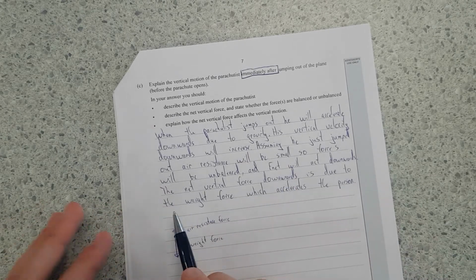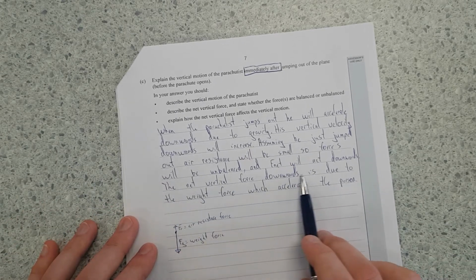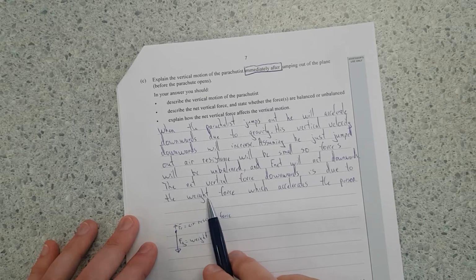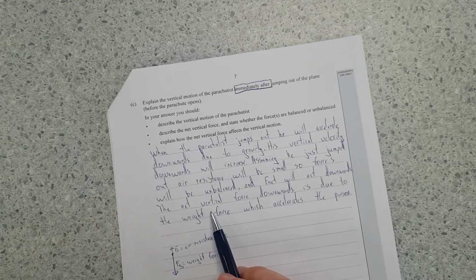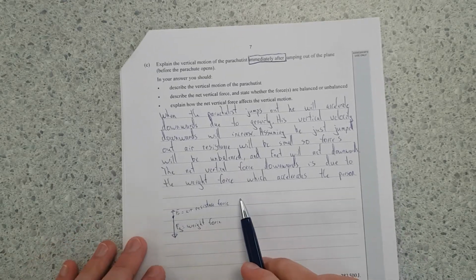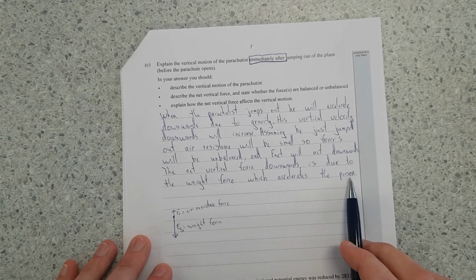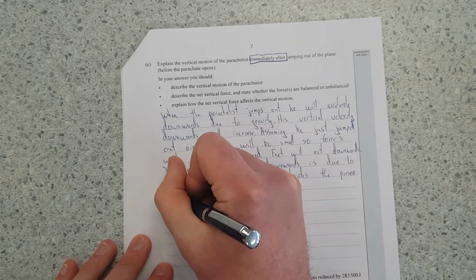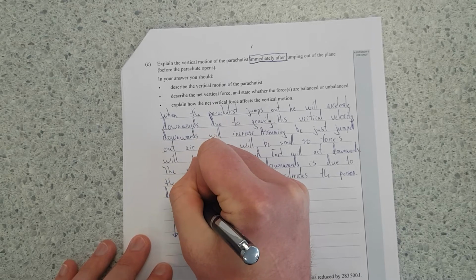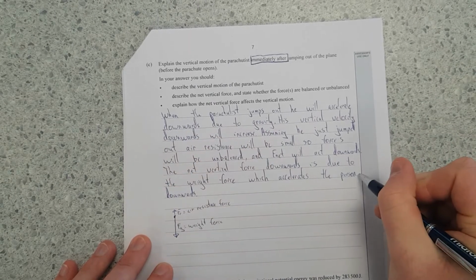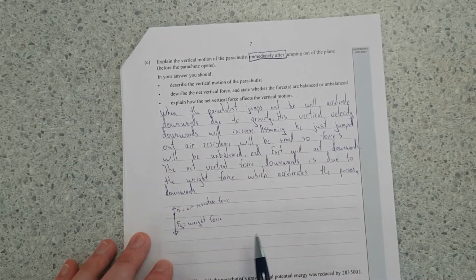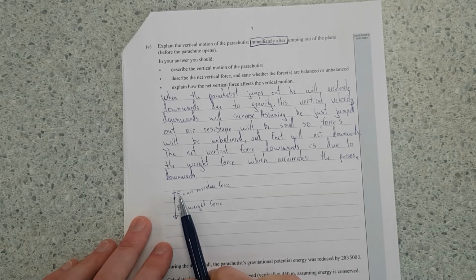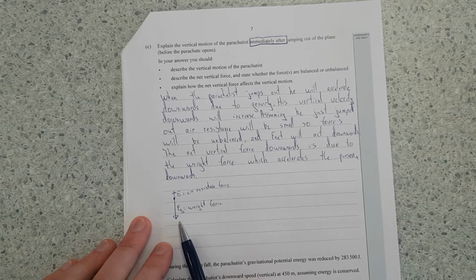And now you need to say what the net force is. So the net vertical force downwards is due to the weight force. You could say gravitational force, but weight force is slightly more succinct, which accelerates the person downwards. I should say that, even though I already sort of said it like twice. And then I've chucked in just a wee force diagram, like all free body diagrams, but whatever. And I've got air resistance pointing up, which is obviously smaller than the weight force pointing down.